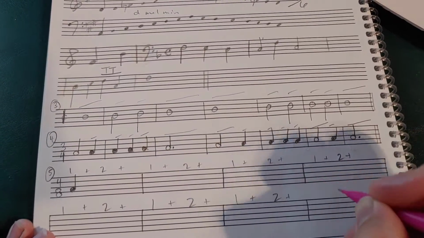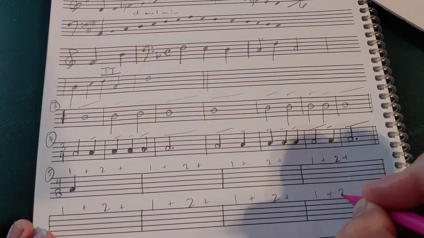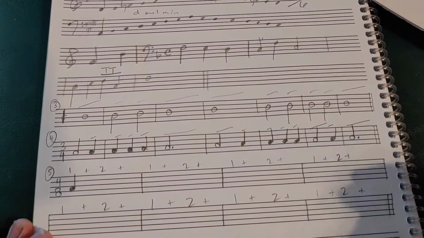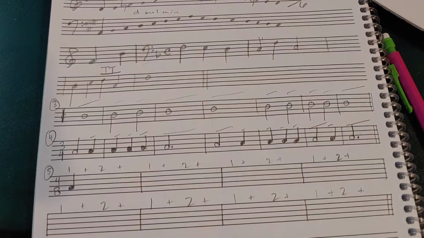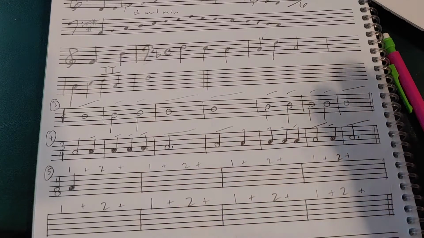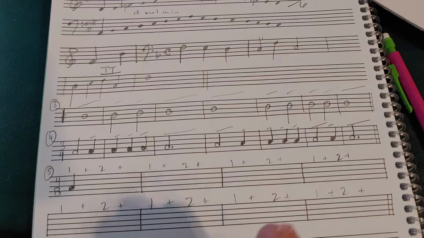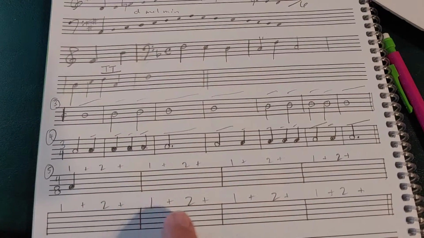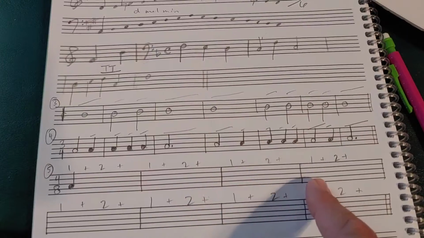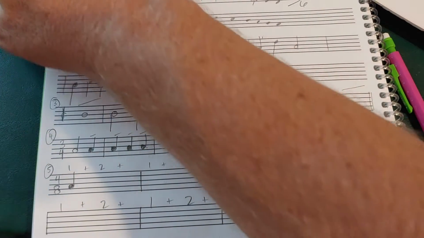But this is something else you can do as far as keeping track of where we are and what's going on. So remember, it's a great idea to always know where you are as far as the measures go. Don't just do the first 2 measures and then give up and stare at the wall, right? Always be counting and keeping track. 1, 2, 3, 4, okay? Here we go.